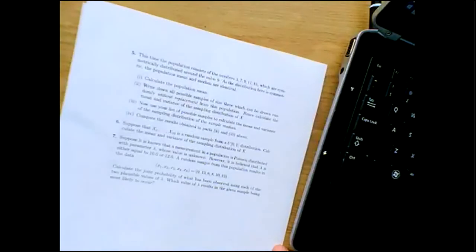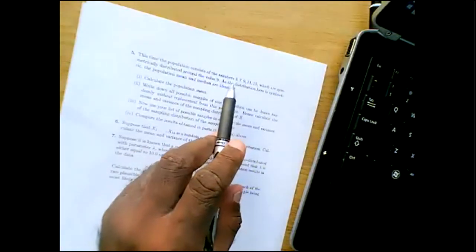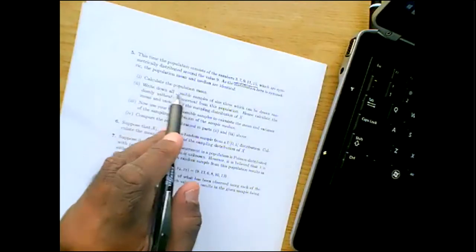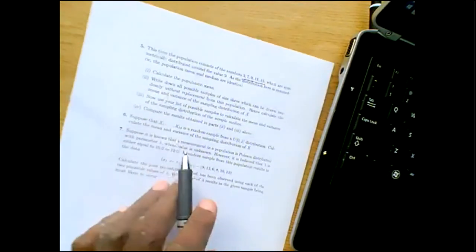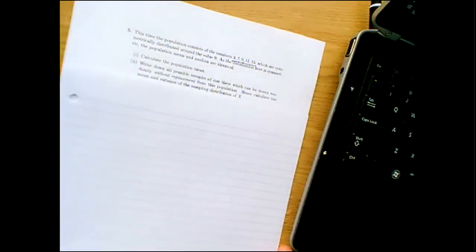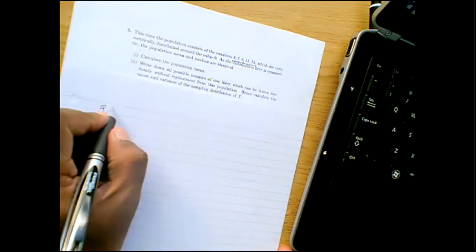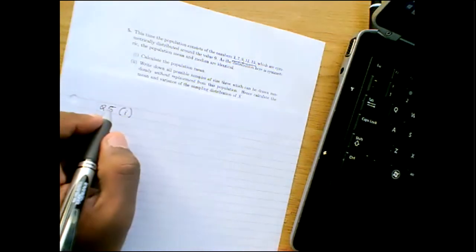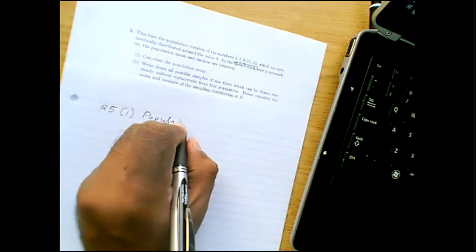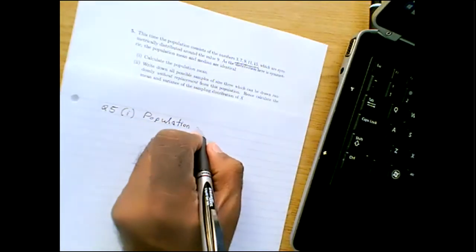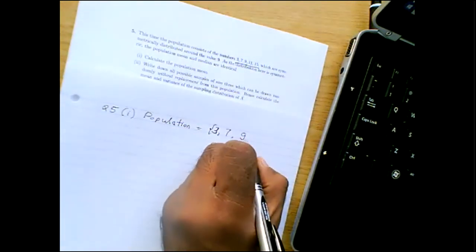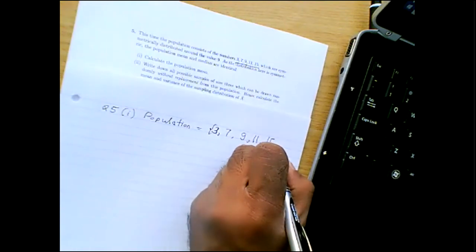This is question 5. So here you have 5 numbers: 3, 7, 9, 11, and 15. The first part is to calculate the population mean. So let's see how we can do this. This is question 5, part 1. The population consists of the following numbers: 3, 7, 9, 11, and 15.